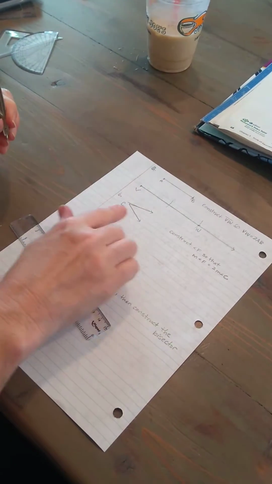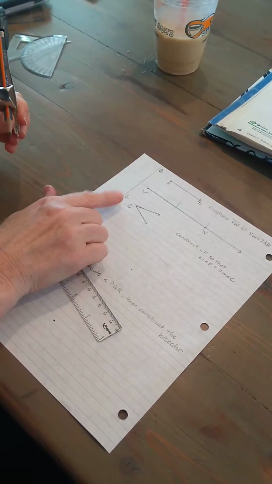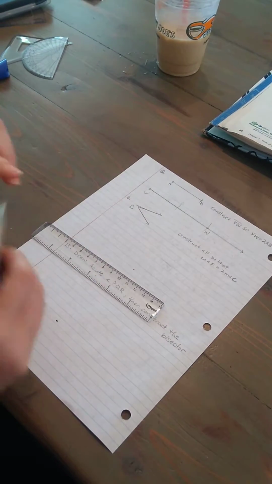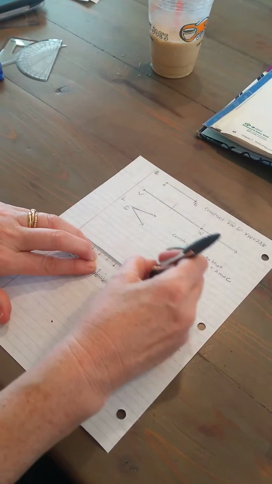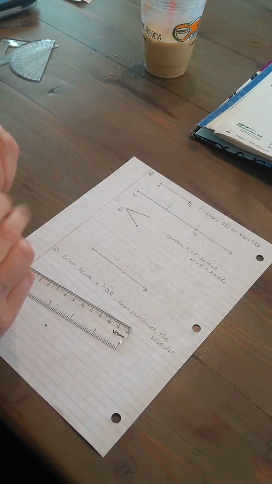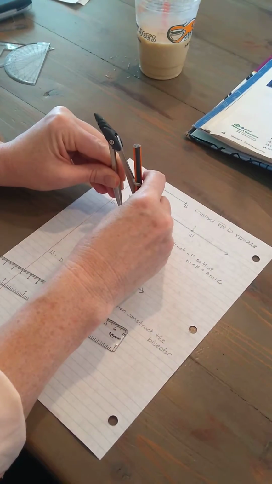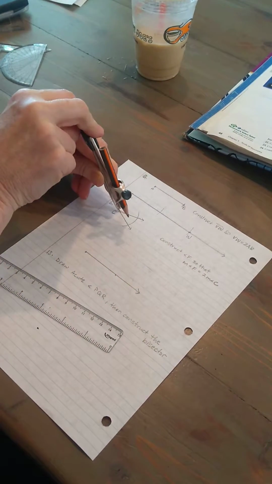Number 6 asks me to construct angle F so that the measure of angle F is 2 times the measure of angle C. So here's my angle C. I just went ahead and drew one ahead of time. I'm going to make a ray that's going to be the bottom side of the angle. Then I'm going to put the tip on C. And I'm going to make an arc through the angle C.